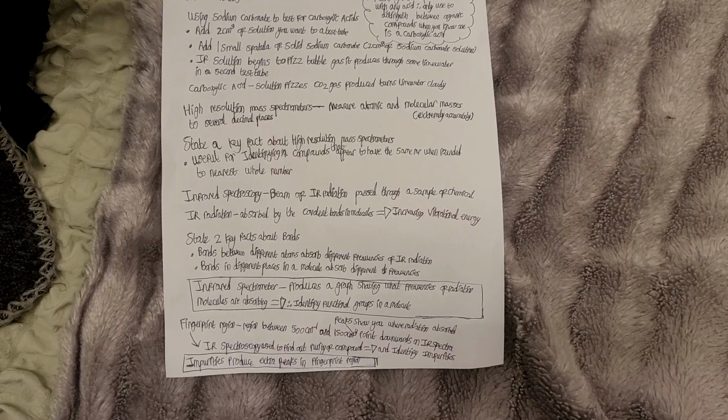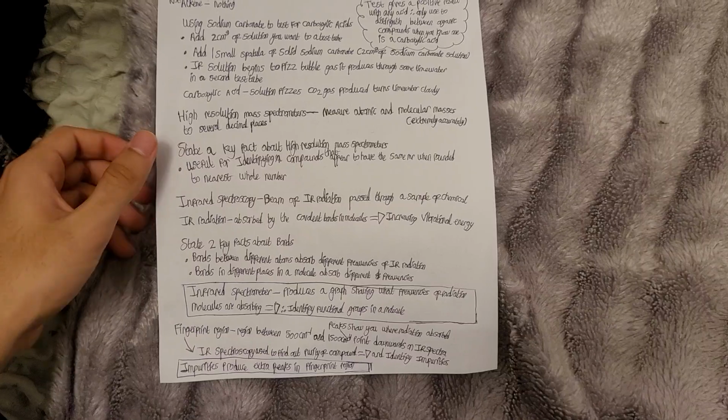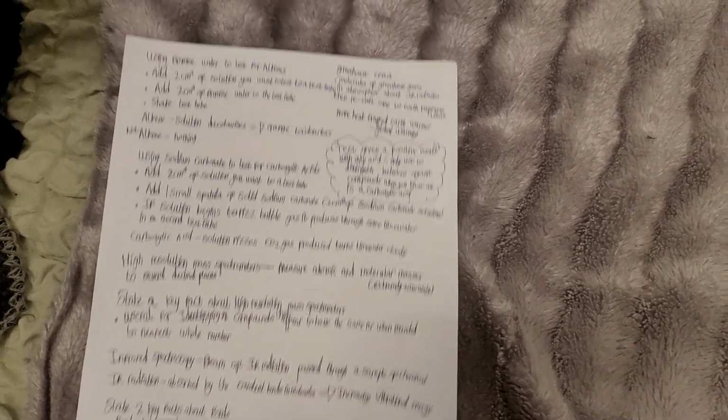Infrared spectroscopy is used to find out the purity of a compound and identify impurities. Impurities produce extra peaks in the fingerprint region.